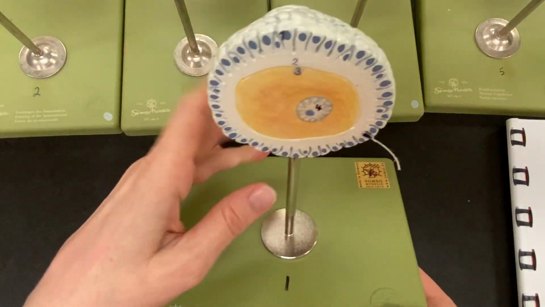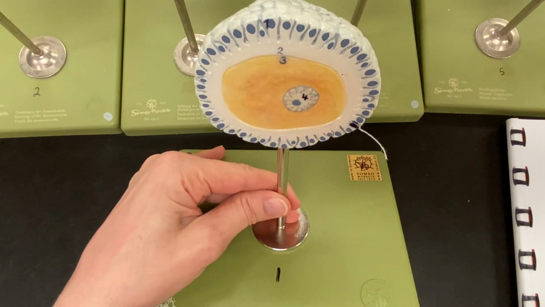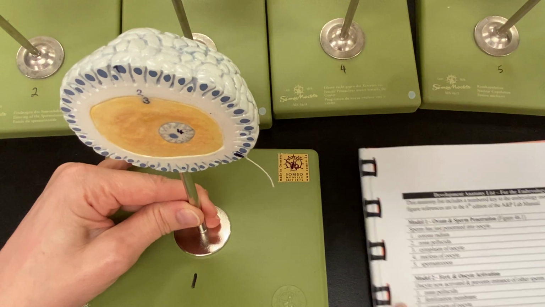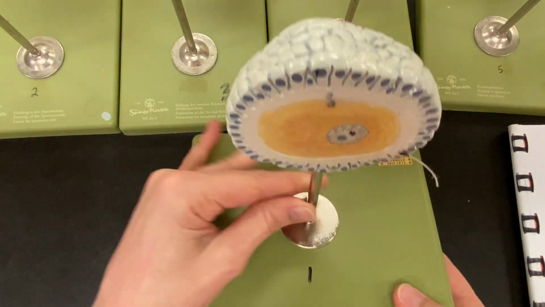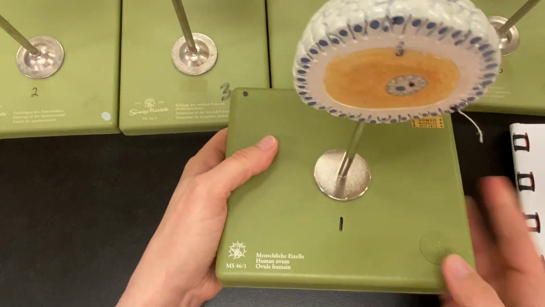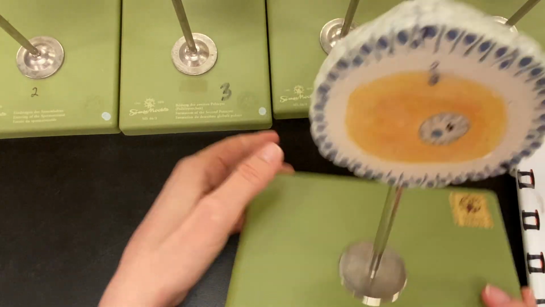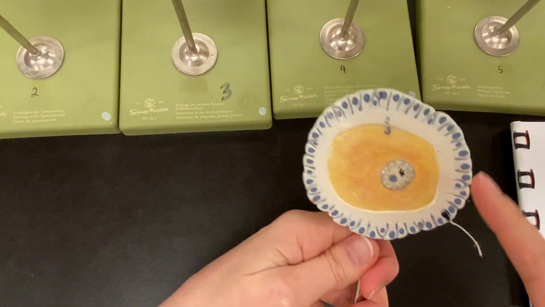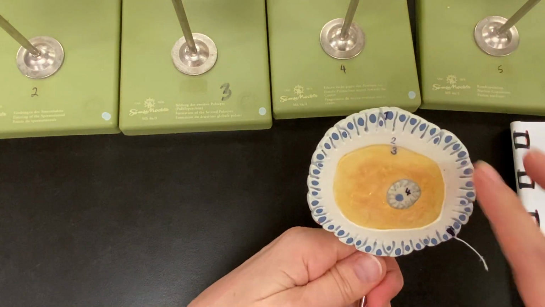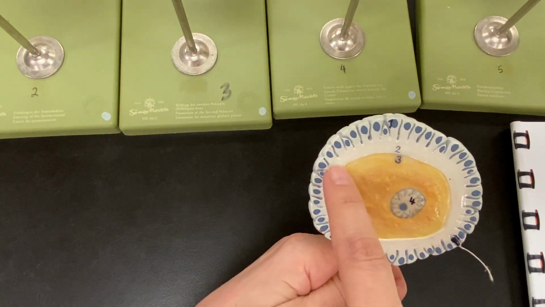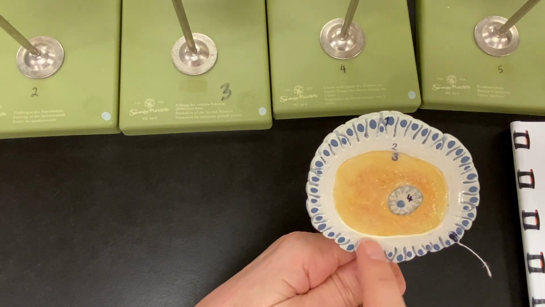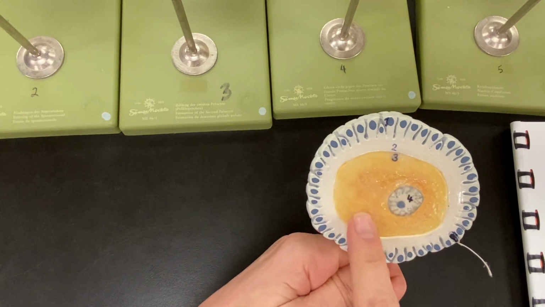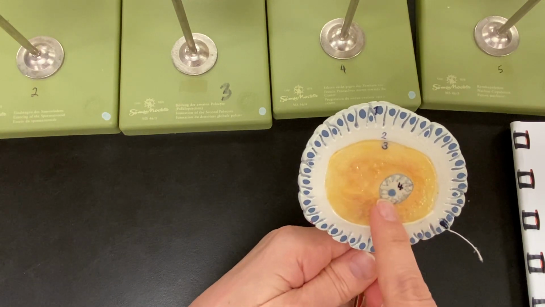So on these models, the numbers are in our book. Okay, so we are going to go through these together. So let's go through model number 1. And again, the corona radiata are the cells that surround the oocyte. 2 is the zona pellucida, which is a membrane that surrounds the oocyte. The cytoplasm is number 3. The nucleus is number 4.